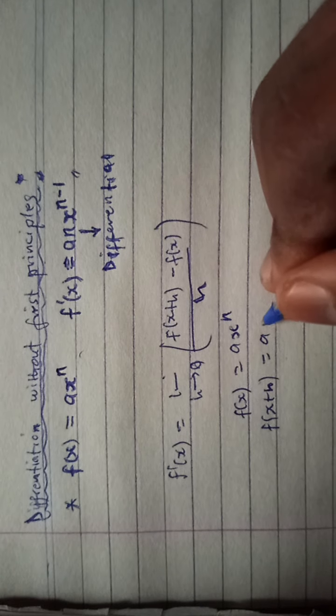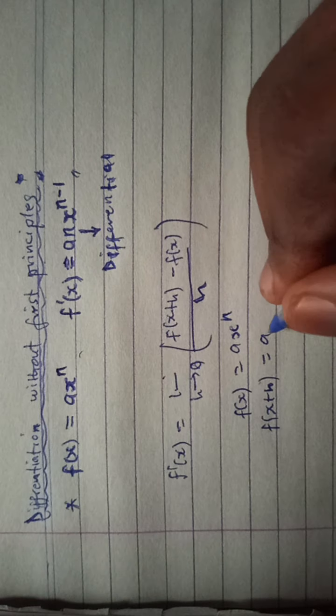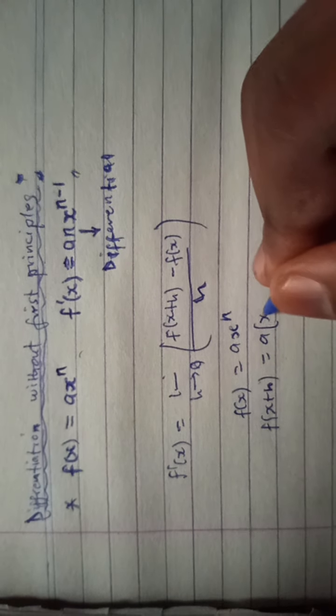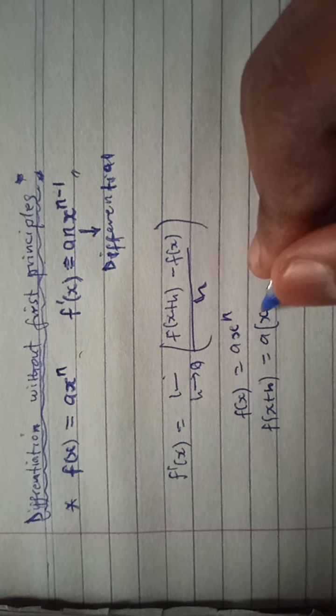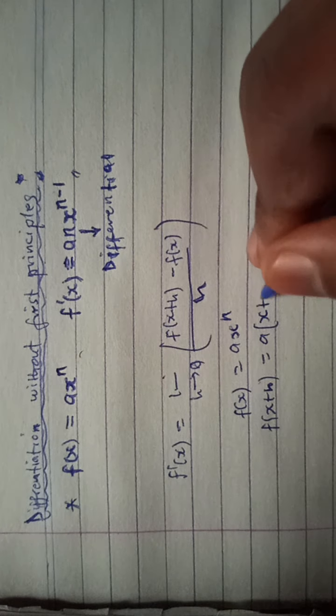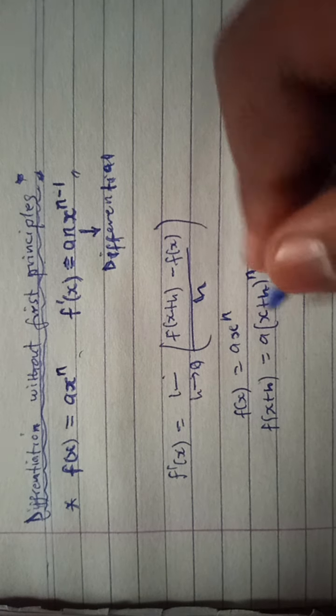So we will now have f of x plus h, that is f of that expression, to be equal to a multiplying by, wherever you see x in the original function, you put x plus h there. Hope you've done functions. So this shouldn't be a problem to you. So a multiplying by x plus h, have you seen that, guys? Power n, that expression power n.